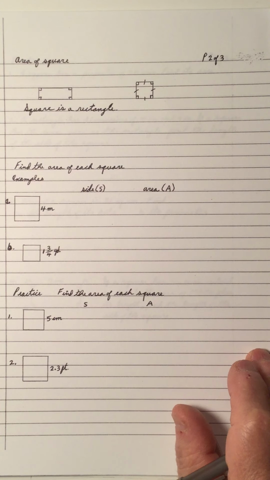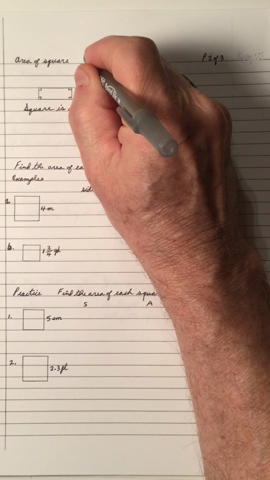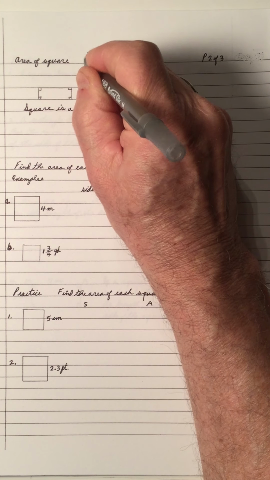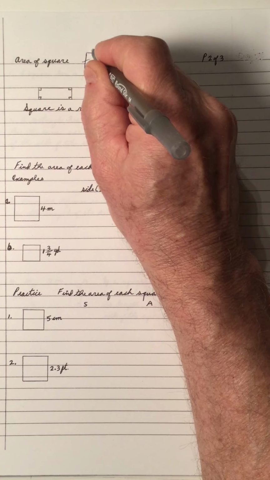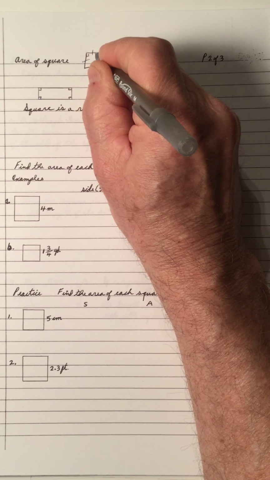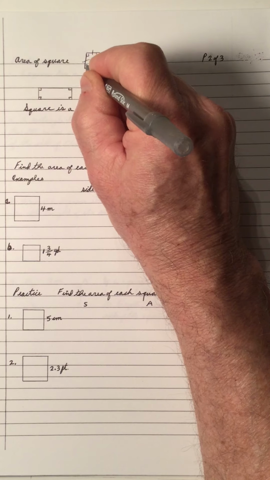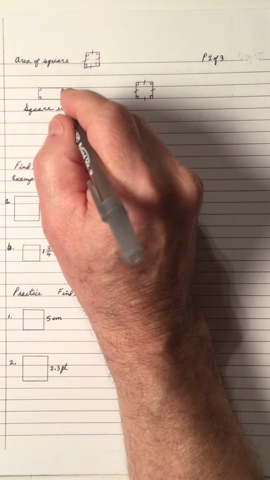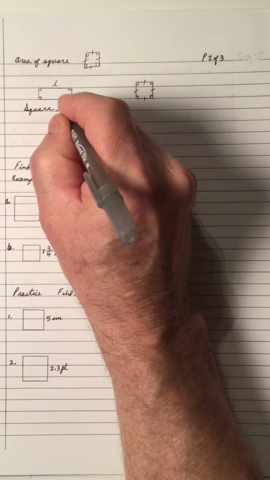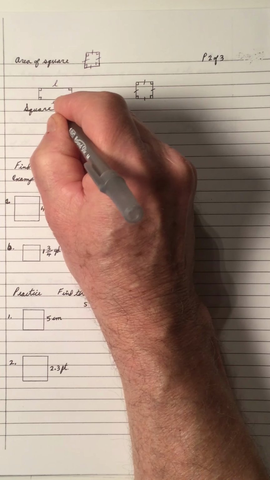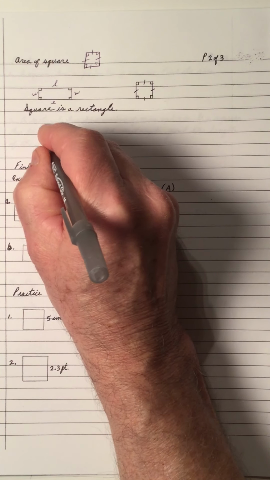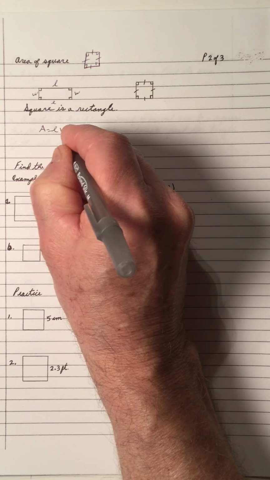Area of a square. Well, we know that a square is a quadrilateral with 4 sides equal and 4 right angles. So let's see if we can derive the formula for a square. This is a rectangle which has a length and a width. The area of a rectangle is A equals LW.